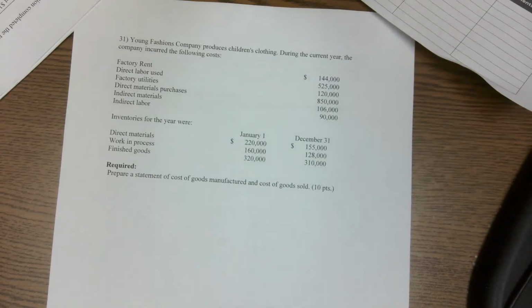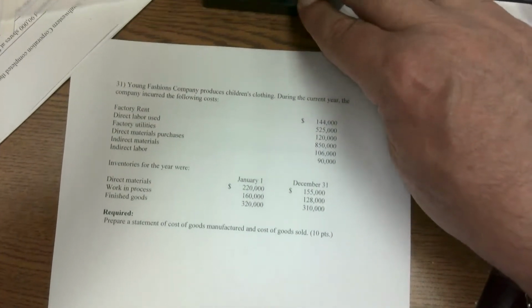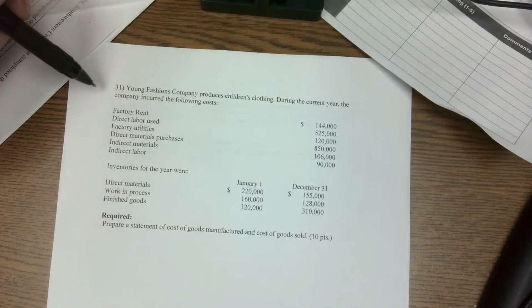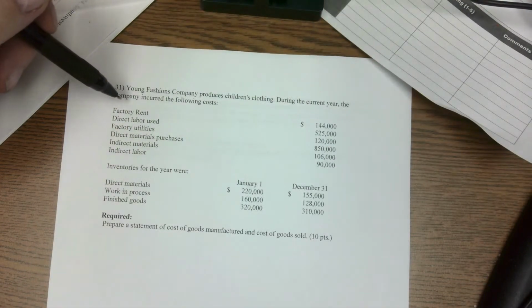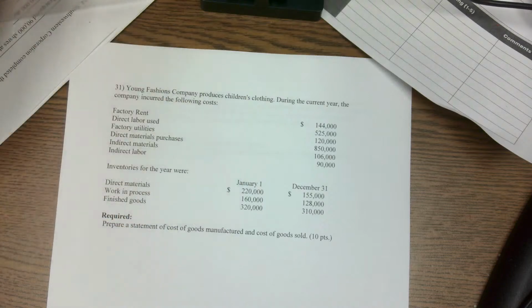Then we get to some problems. We had a blank page in there. Okay. So Young Fashions Company produces children's clothing. During the current year, the company incurred the following costs. So we want to do a cost of goods manufactured and a cost of goods sold.